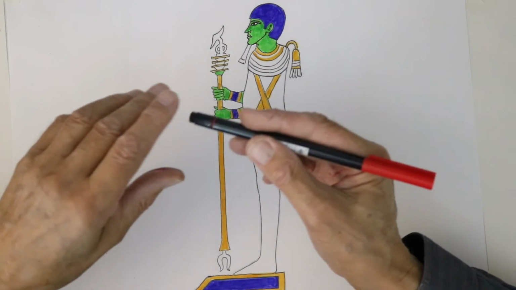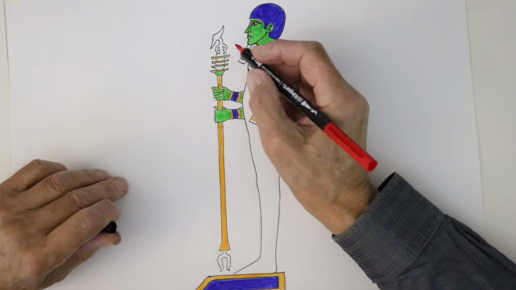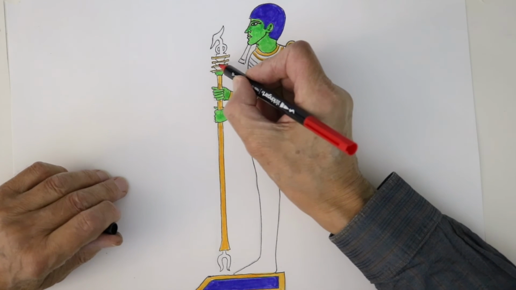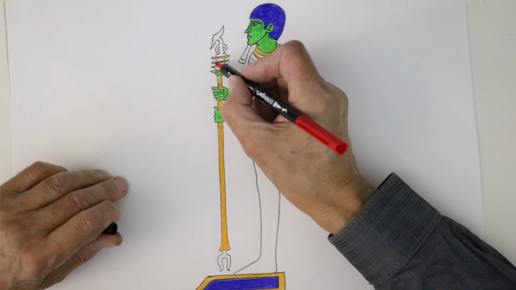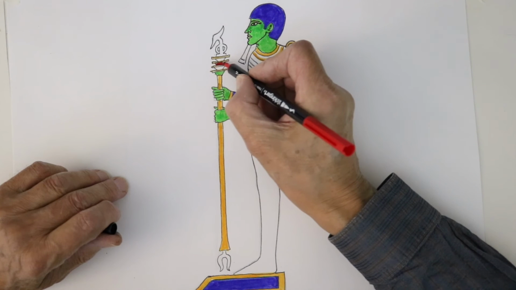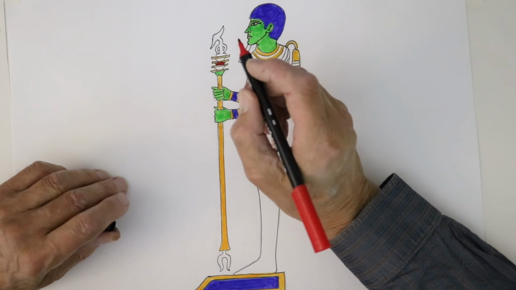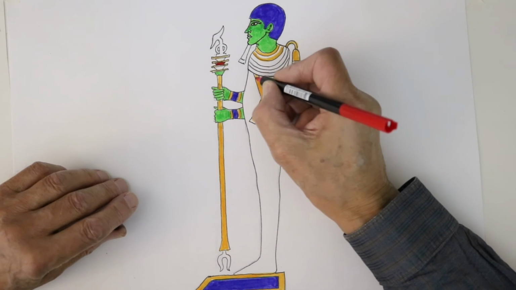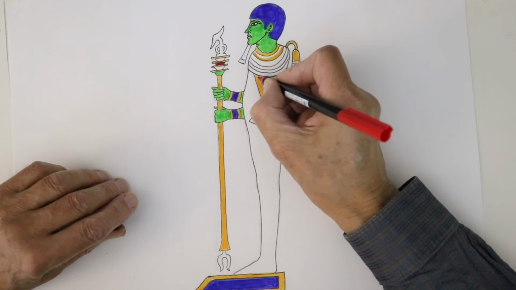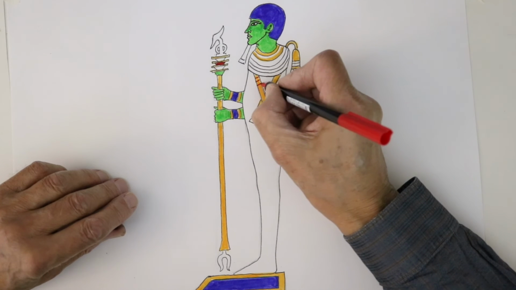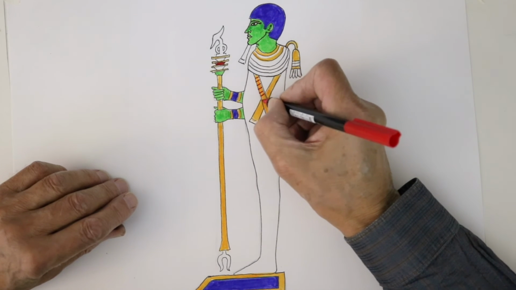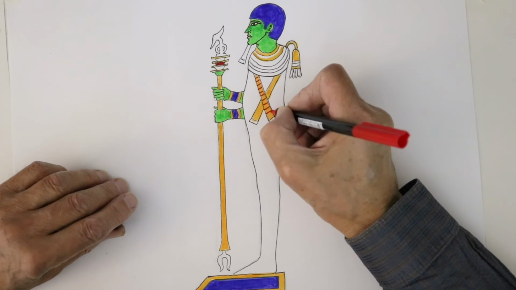So moving on to red now, and you find that the second one down from here is red, this little shape here. And you'll also find that there are stripes on his bands, rather, come down here, like that.